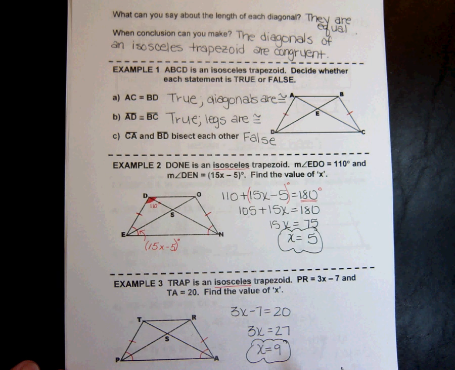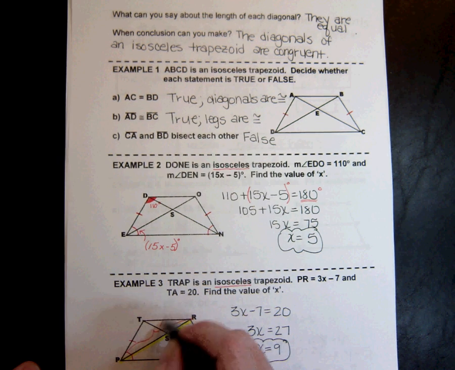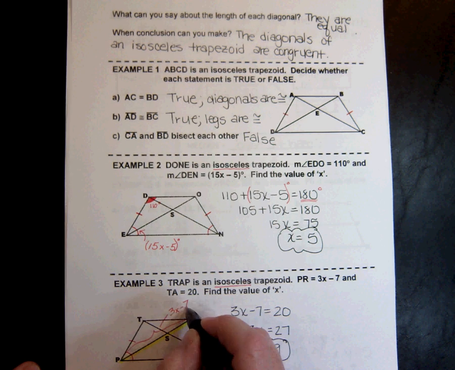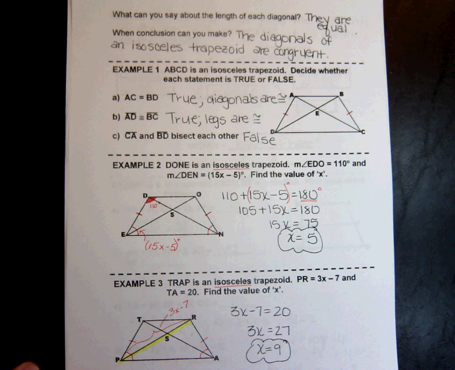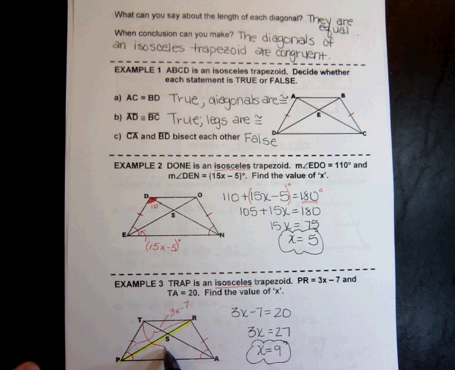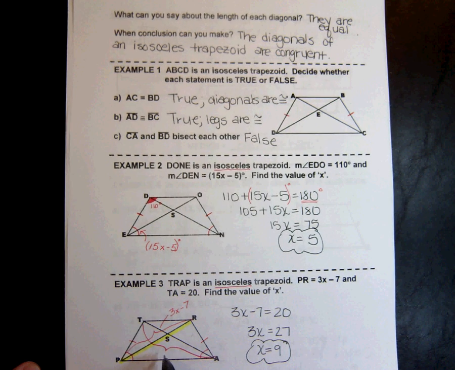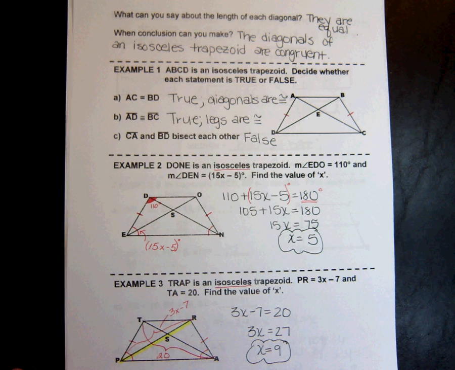PR is 3x minus 7. So we're saying that this entire distance from here to here is 3x minus 7. And TA, this entire distance from here to here, is 20. Well, we know that the diagonals are congruent, so set those two values equal to each other and solve, and you would get 9. Pause it if you need to take a minute and look more at that.